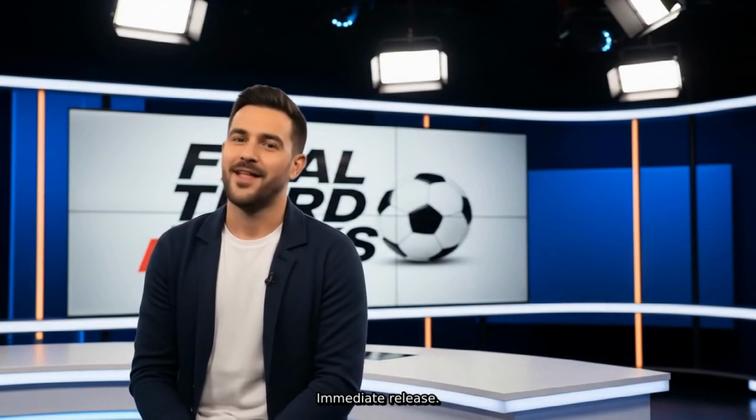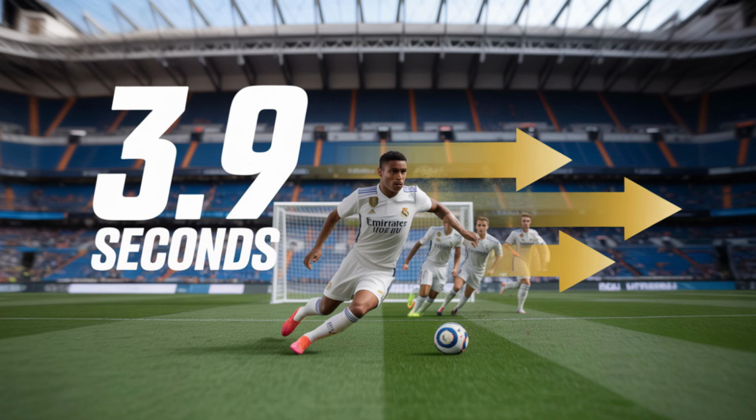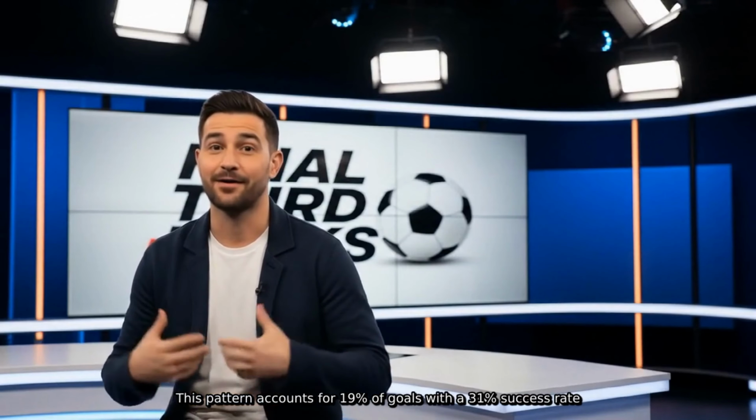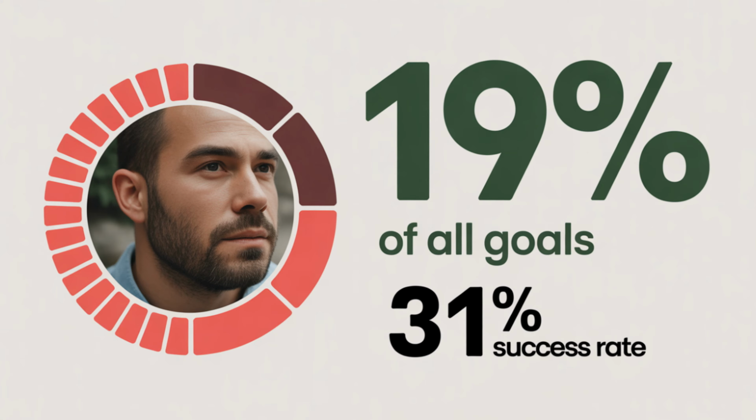Real Madrid version, win the ball, immediate release, 4 players forward, 3.9 seconds to final third, goal. Bayern Munich, same pattern, 5.1 seconds from recovery to final third entry, goal. This pattern accounts for 19% of goals with a 31% success rate.